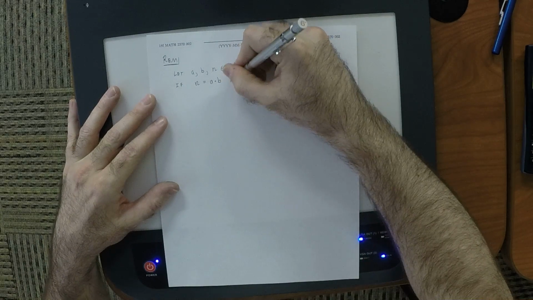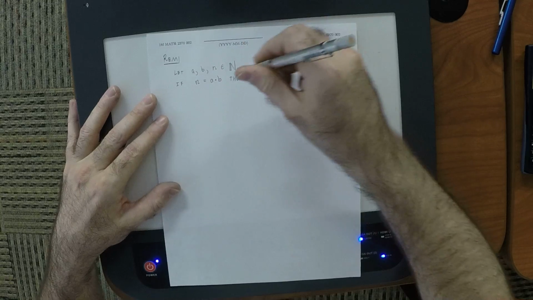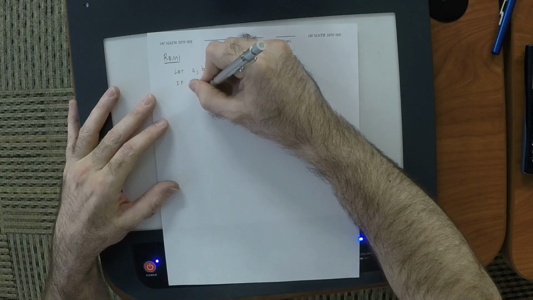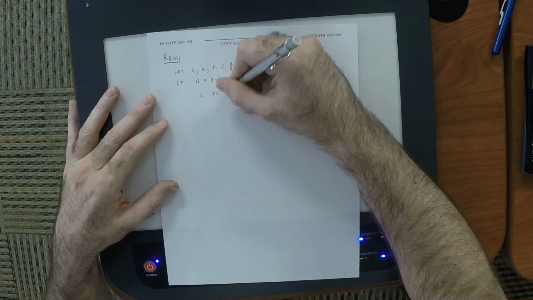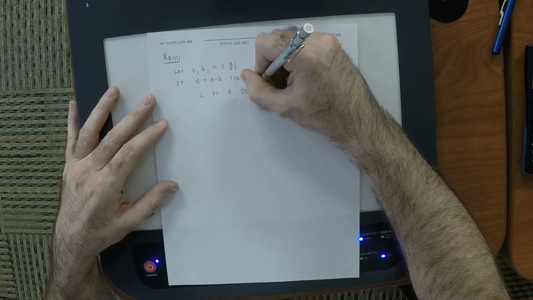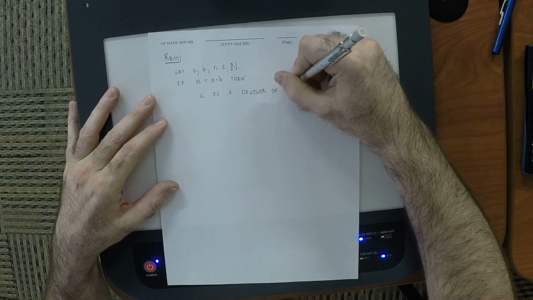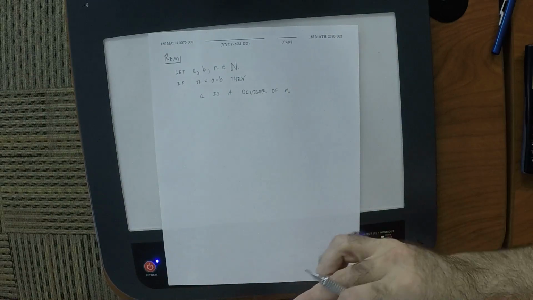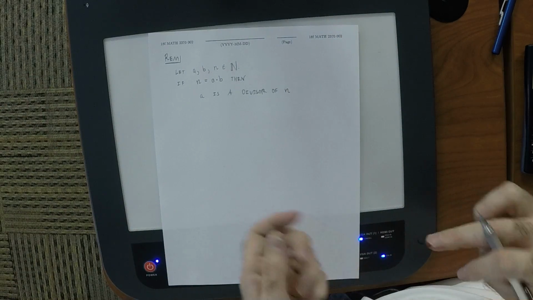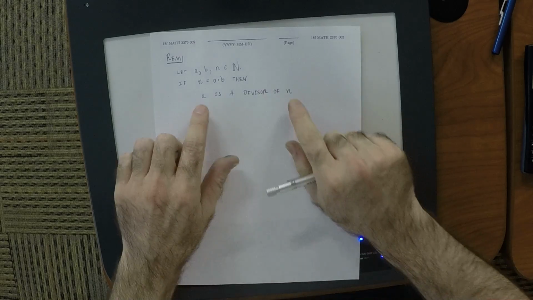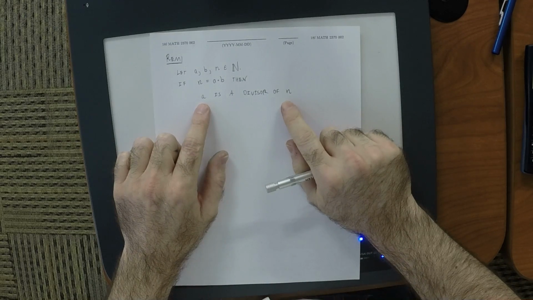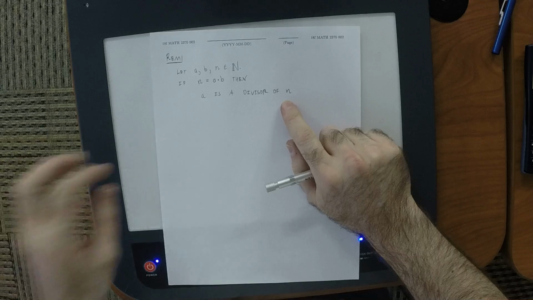Then what we'll say is that A is a divisor of N. Now, because multiplication commutes, that means that by necessity, what else is true? Yeah, B also is a divisor.